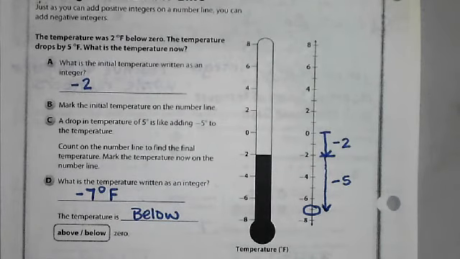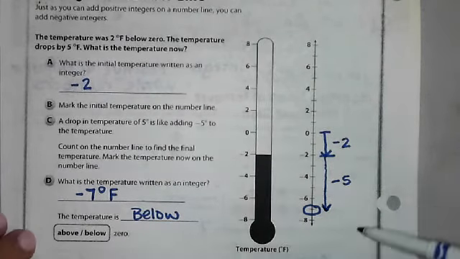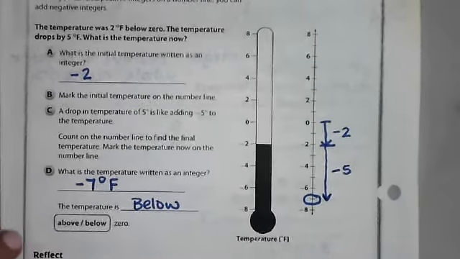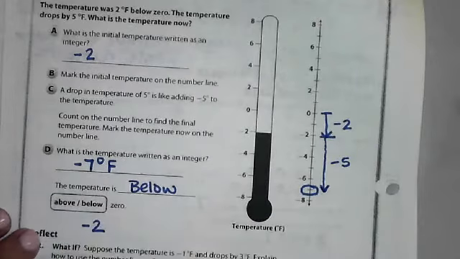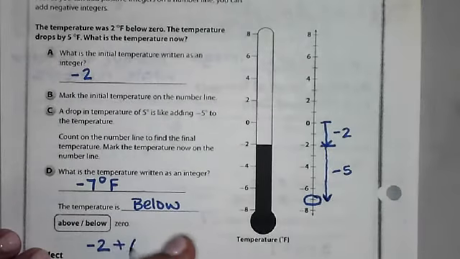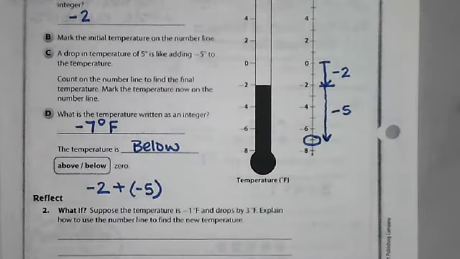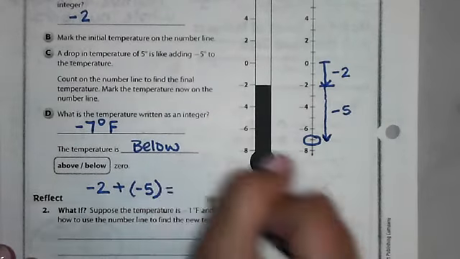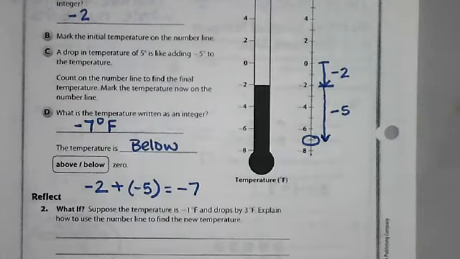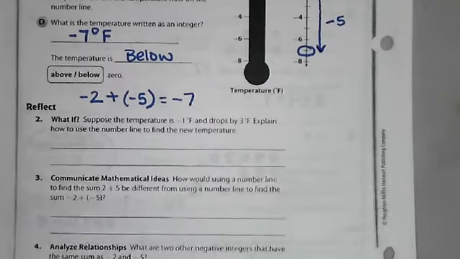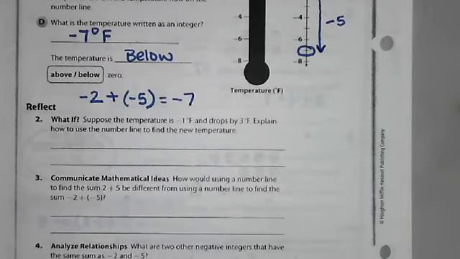So we could show that in an expression, not a word problem. We can show this in an expression, and we would just say that we started at -2, and then we added -5. And that gives us our final temperature of -7. Yes, sir. Can you add a positive number to a negative number? Yes, and we're going to do that tomorrow.